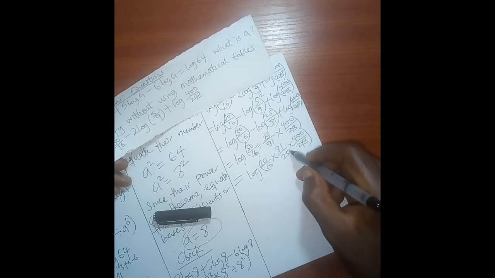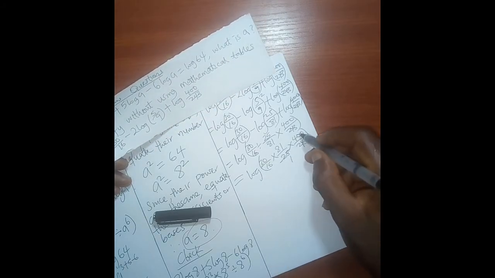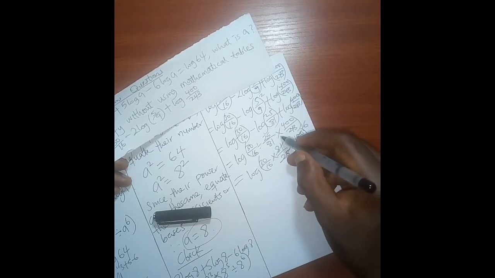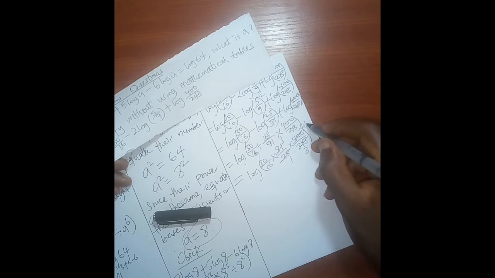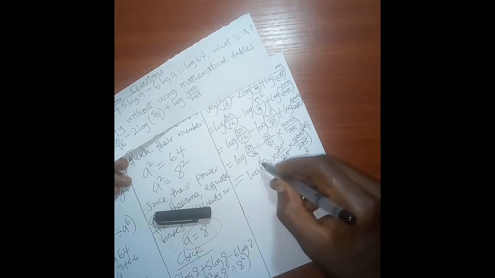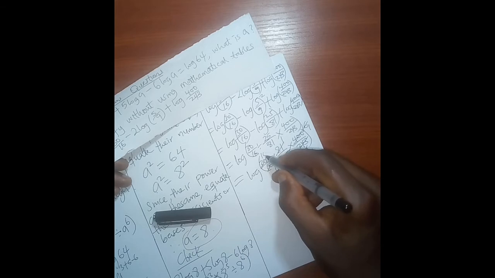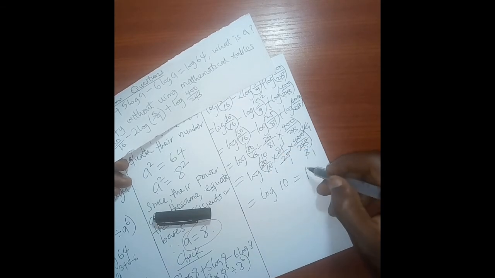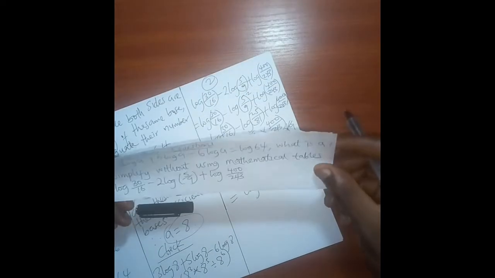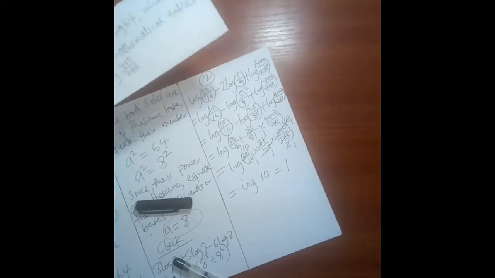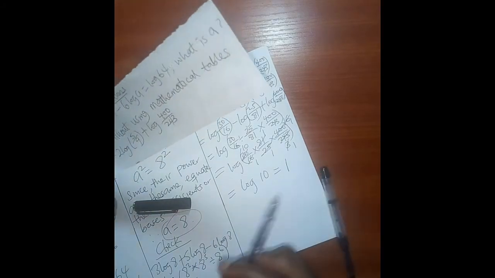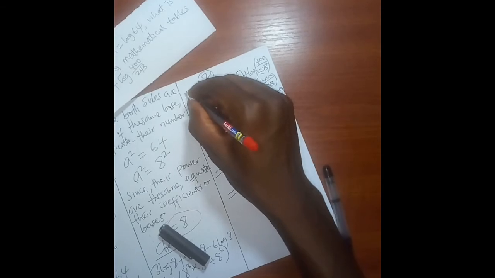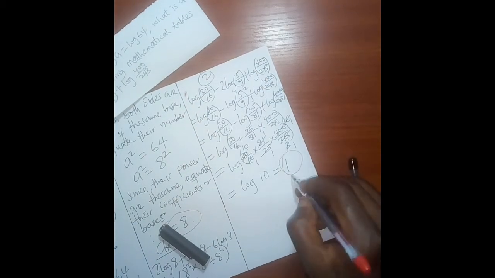From there, 25 in 400 will give you 16. 81 in 243 will give you 3. 16 in 16 will give you 1. 3 in 30 will give you 10. So we have log 10, and log 10 base 10 is 1. So the final answer is 1. This is the question here, and then you have the solution to be this.